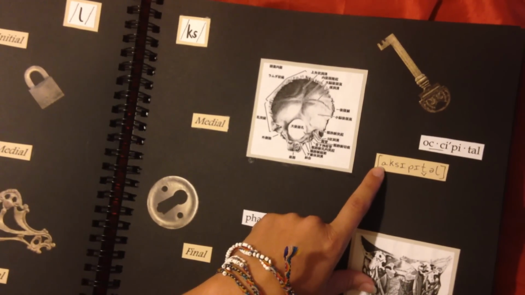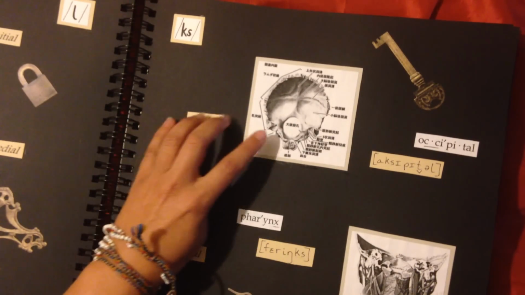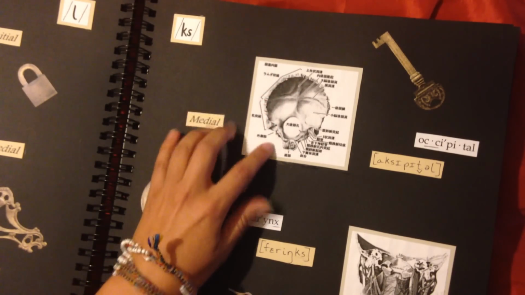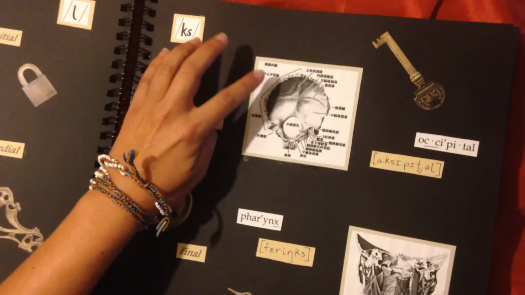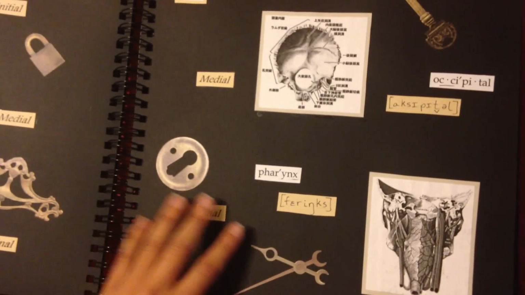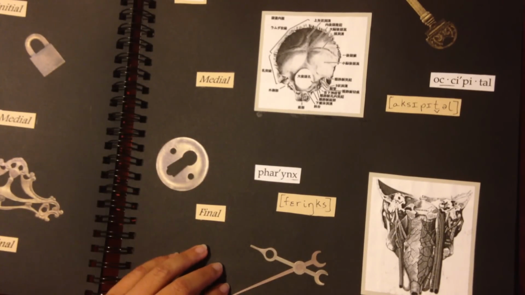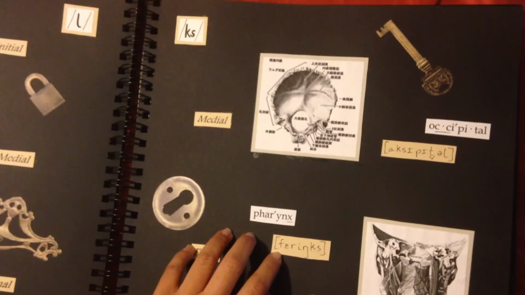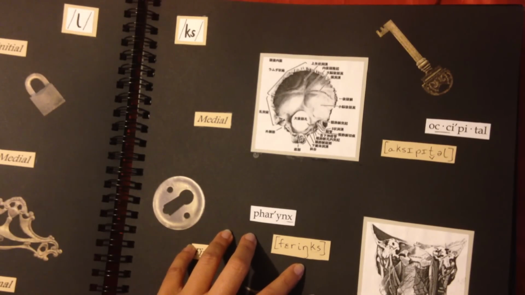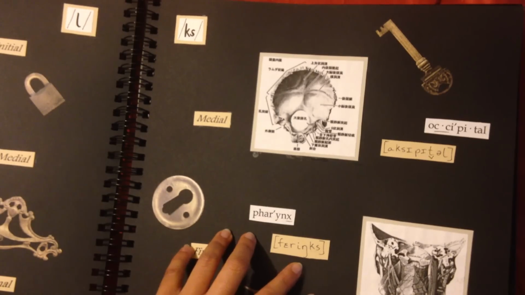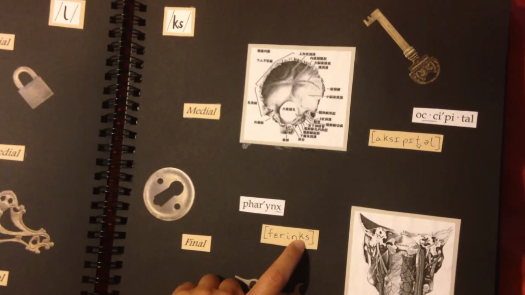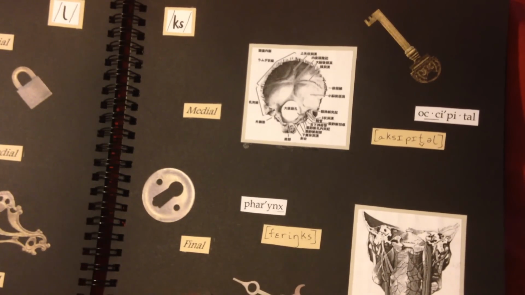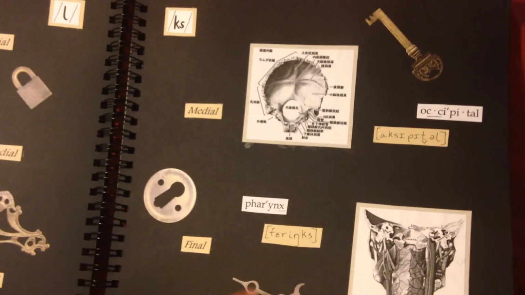So for the medial position, I have occipital. Like your occipital bone, which is the bone at the back of your skull, the very base of your skull. That's what it looks like right here if you're looking at it by itself. And for the X sound at the end of a word, I have pharynx. Pharynx, right here at the very end. Your pharynx is just basically your throat, the back of your mouth, kind of the beginning of your throat area.